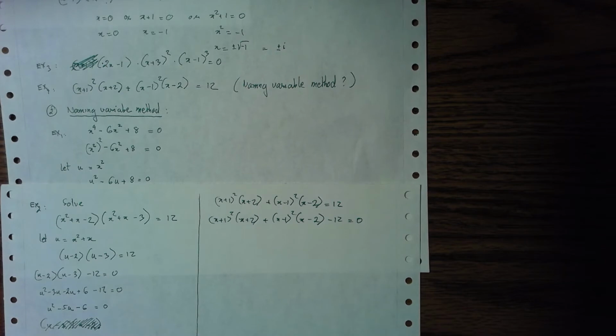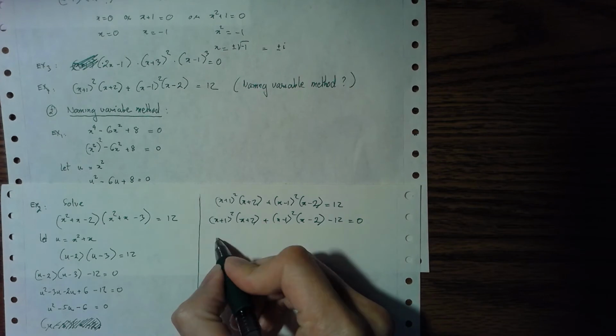If I FOIL them, maybe I FOIL them. I thought it's stupid doing the FOILing over here, but I think if I FOIL them, it might do something. We're not really sure, but we just try. It looks like it might give you something. So let's see.